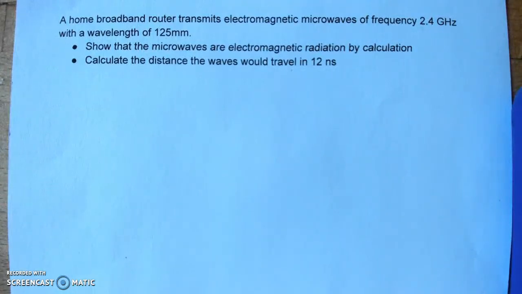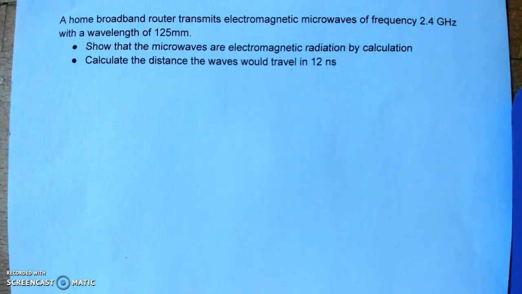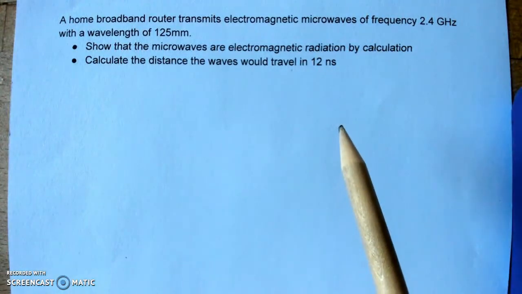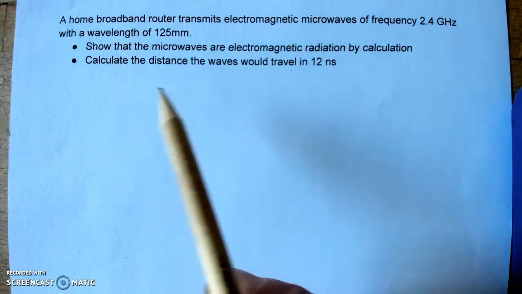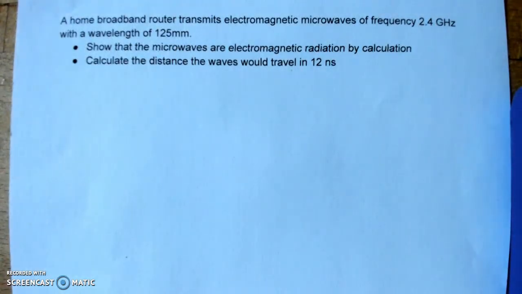So this is an example of how you would use all those different units with the formula for wave speed, distance, speed, and time for electromagnetic radiation at National 5. So we've been asked for a broadband router with a frequency of 2.4 gigahertz and a wavelength of 125 millimeters. We have to show that they're electromagnetic radiation by calculation.